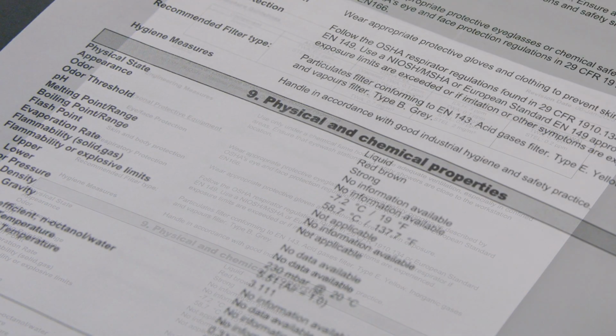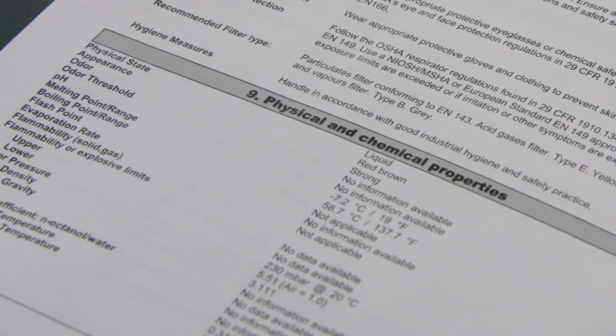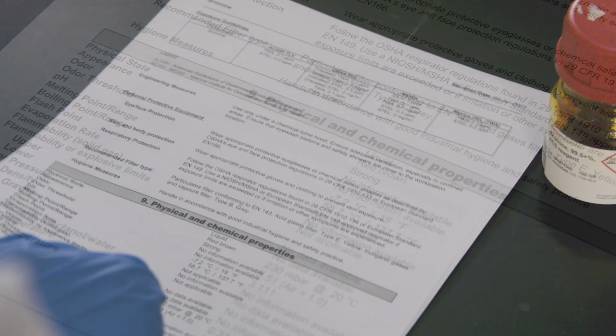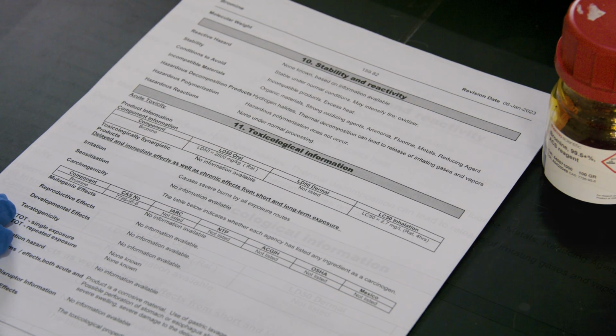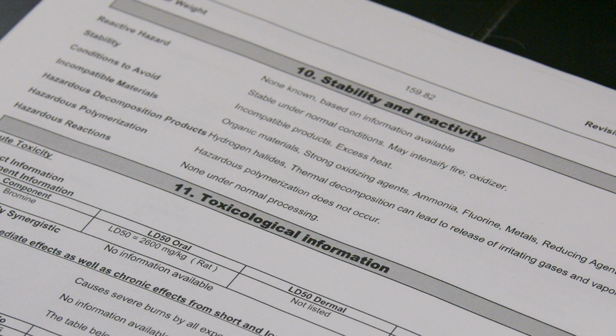Section 9 dives into physical and chemical properties. It provides information about the chemical's appearance, odor, solubility, and more. Section 10, Stability and reactivity, informs you about how the chemical might react when exposed to other substances or conditions. It helps you prevent dangerous reactions.